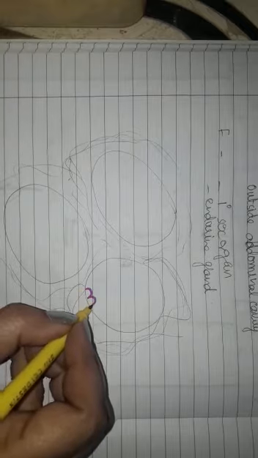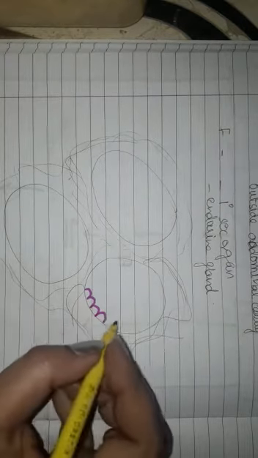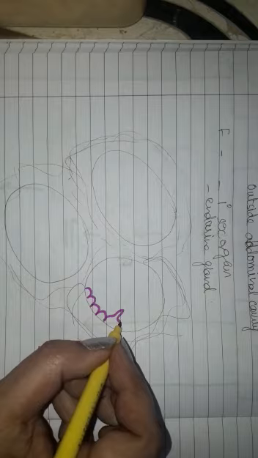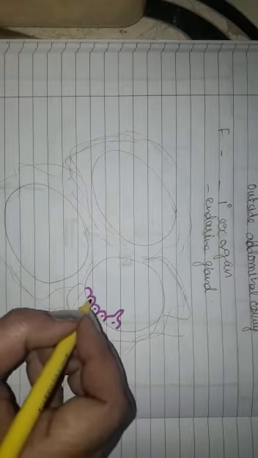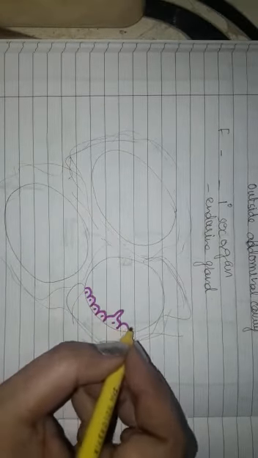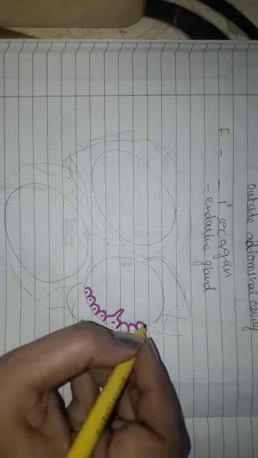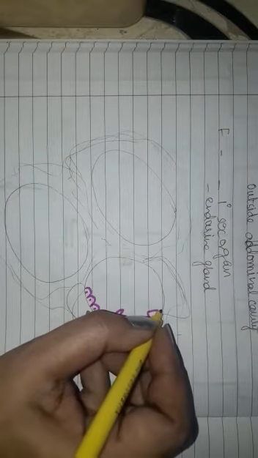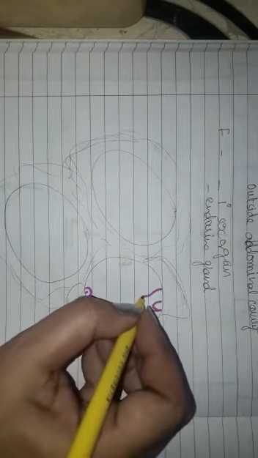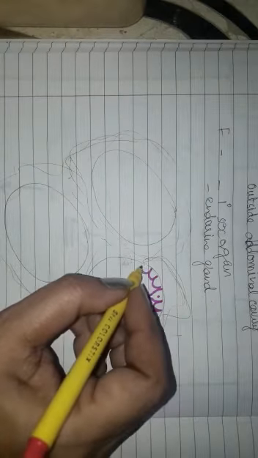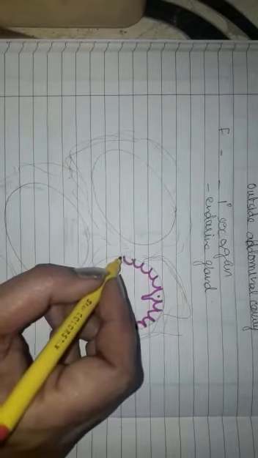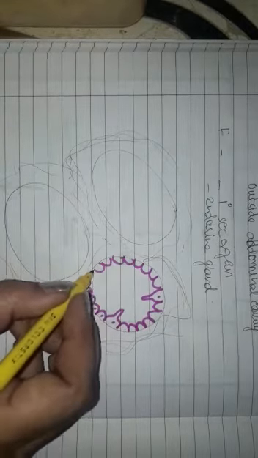In the seminiferous tubules, there are epithelial cells, and a few cells which are longer than the epithelial cells. These are called the nurse or Sertoli cells. These are the epithelial cells in the seminiferous tubules.